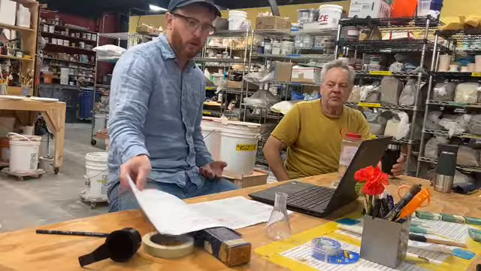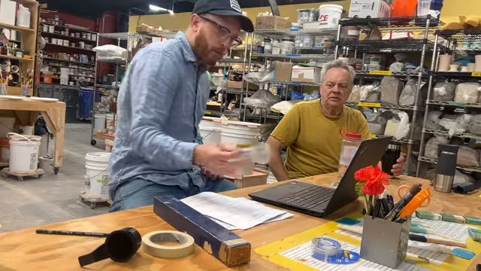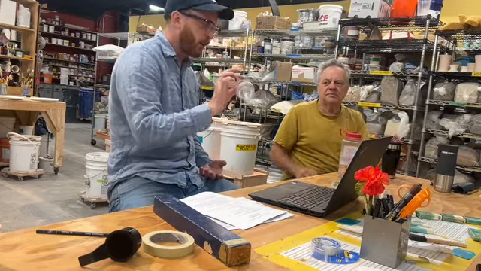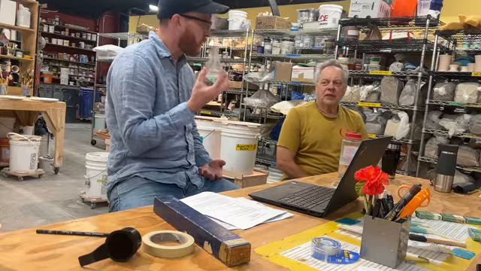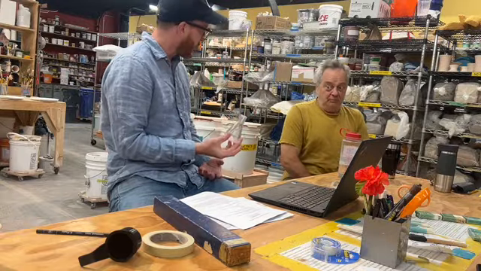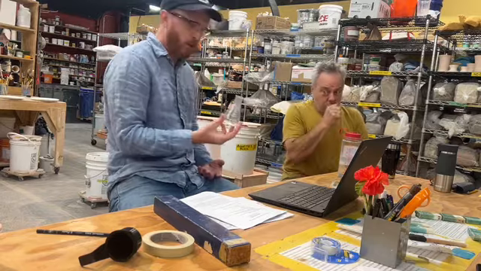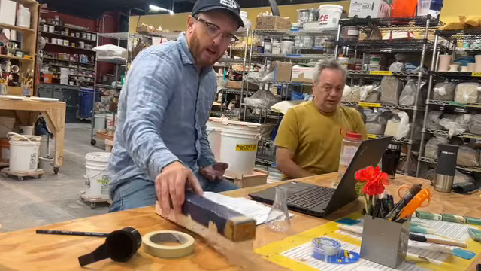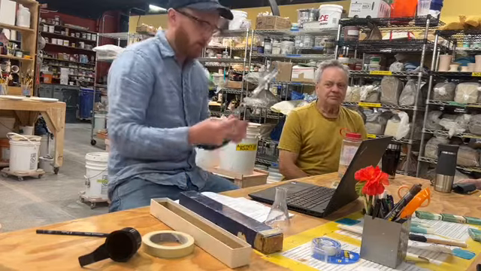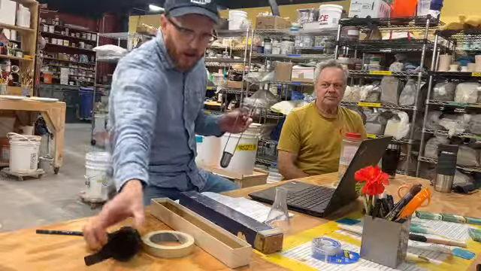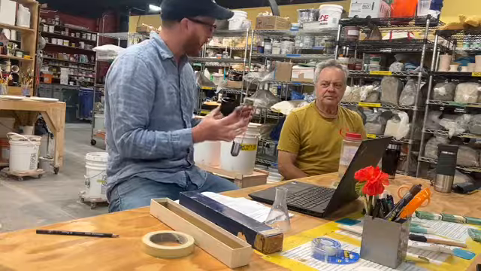So the tools we use: as opposed to a graduated cylinder, I use an Erlenmeyer flask for measuring specific gravity, which is the water to solids ratio, and a Zahn cup or a Ford cup for measuring the flow, or the viscosity.